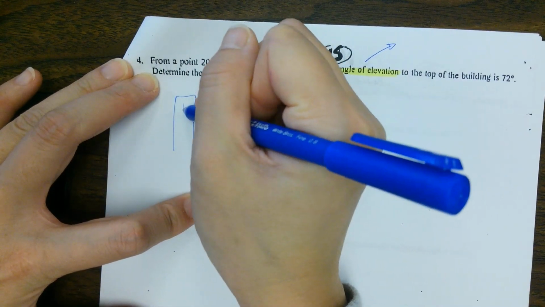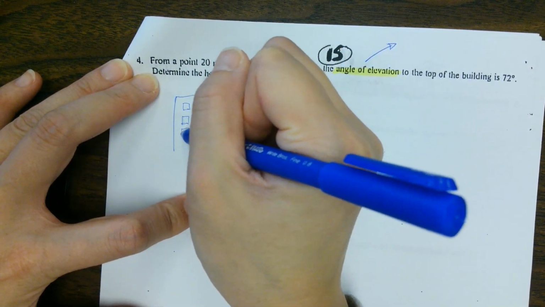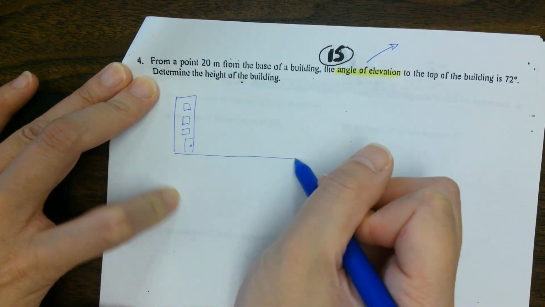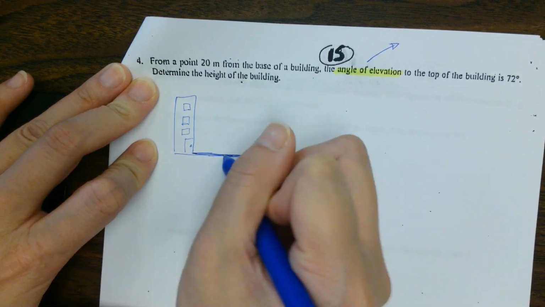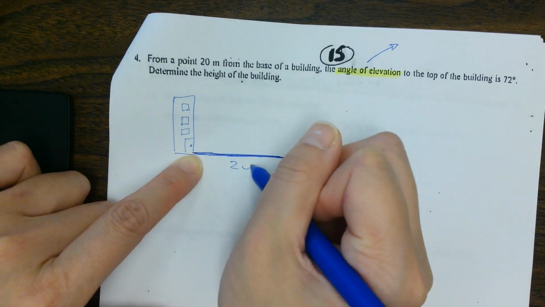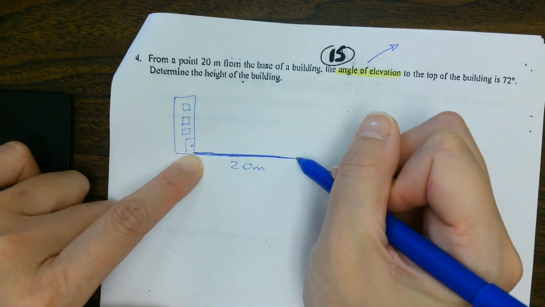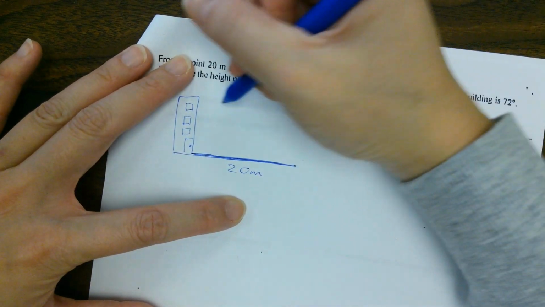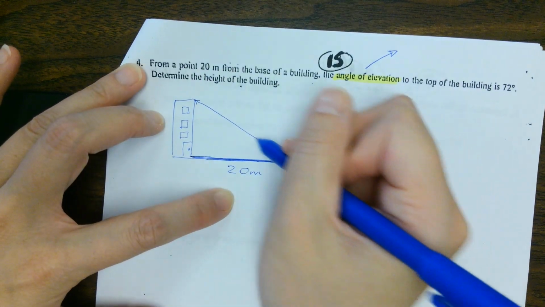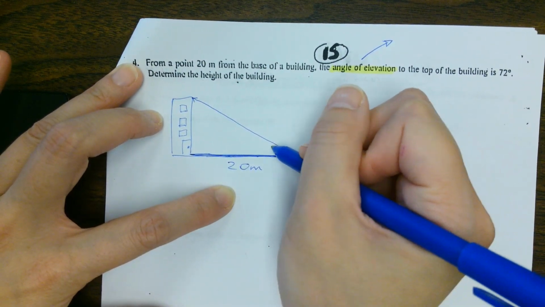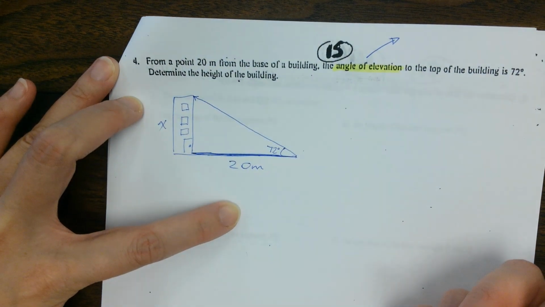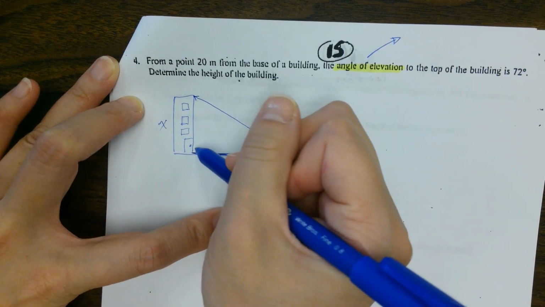So from a point 20 meters from the base of the building. So this is the building with some windows and the door. From the base, so that means at the bottom, on the ground. So this is 20 meters. Angle of elevation, looking up. This angle, 72 degrees. And you're looking for the height of the building. So just that. So right angle triangle.